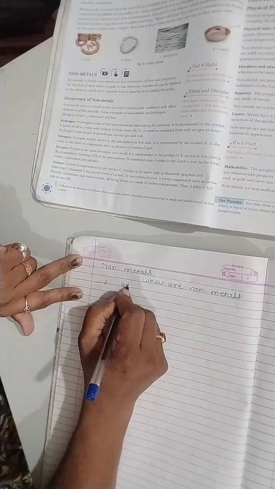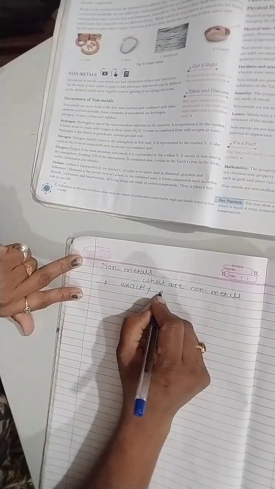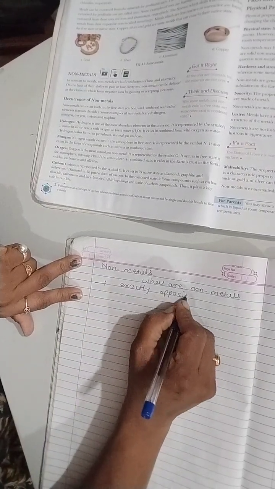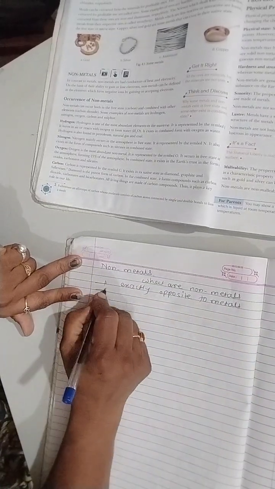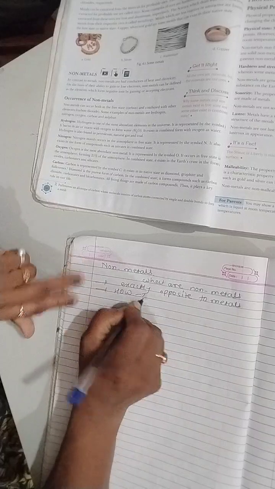Non-metals are exactly opposite to metals. How? Right.